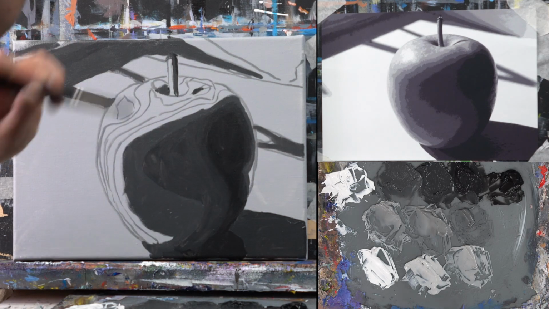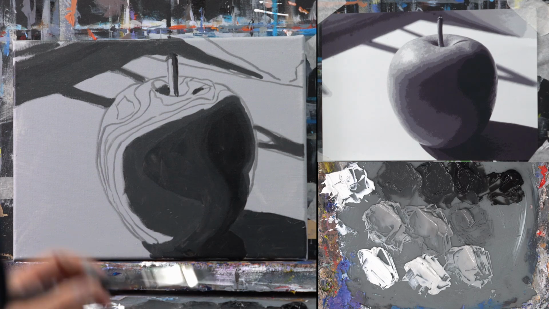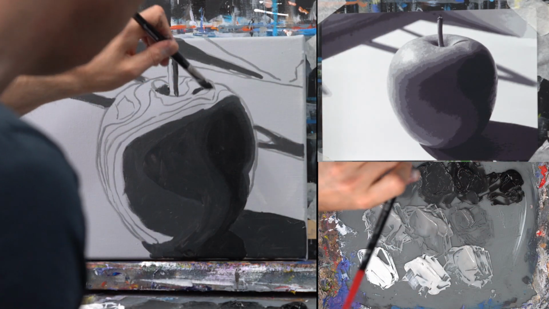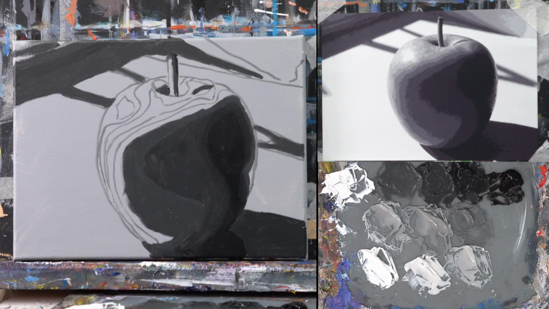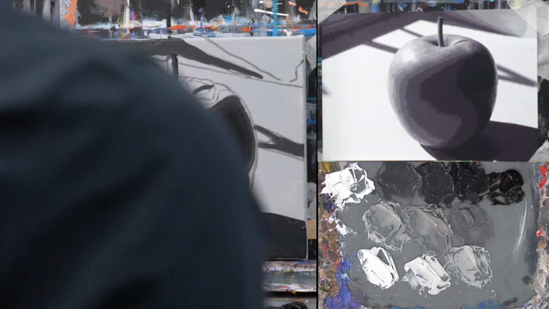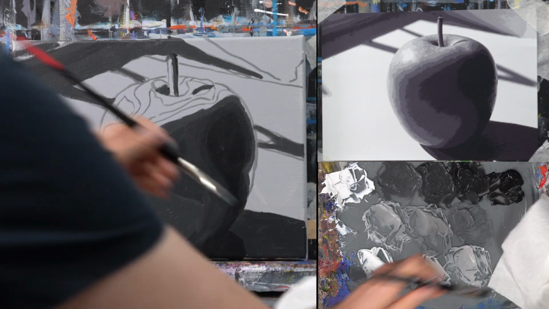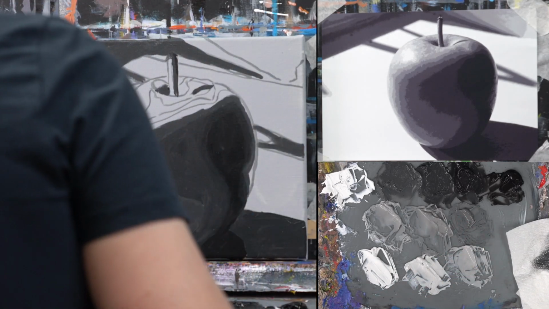You see? So, and these lighter values I can easily put on top of that as well. The rest of the cast shadow of the stem over here is also a little bit of this value, I think. And well, then we head over to the next tonal value. So I'll grab a little bit of paper towel again, wipe it, make it moist.